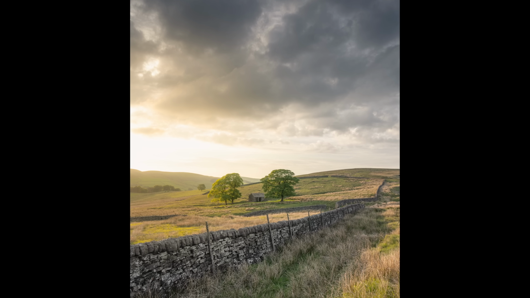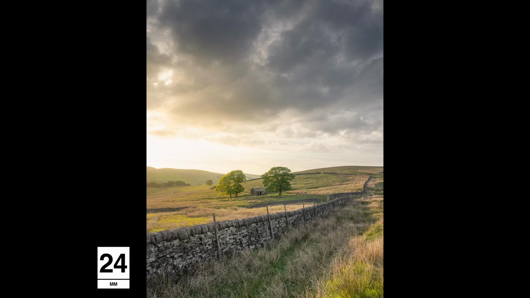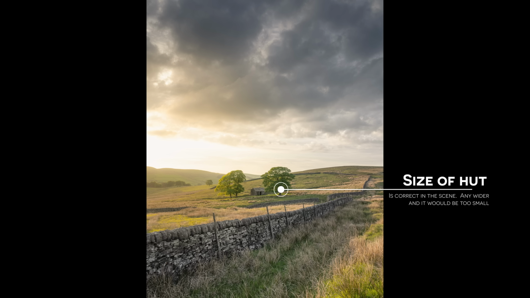So for instance, this one here from the Peak District, I've got this wall, I've got these mid-ground trees and the hut and then the sky. And by using a 24 millimeter lens, I can sort of balance that really well within the scene. Again, if I'd have used something any wider than that, it wouldn't have really worked, and the hut and the trees would have just disappeared into nothing.